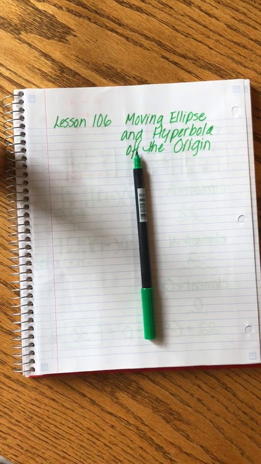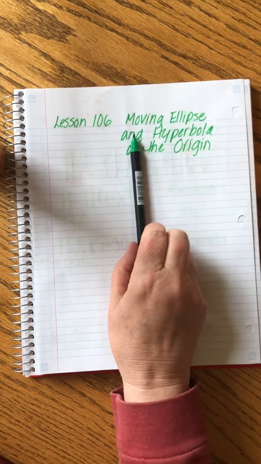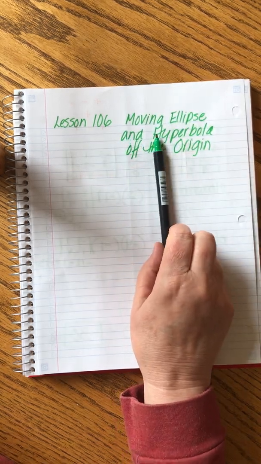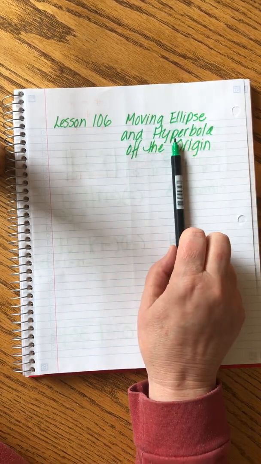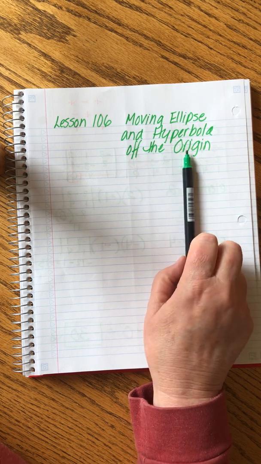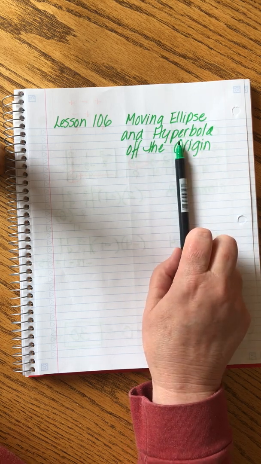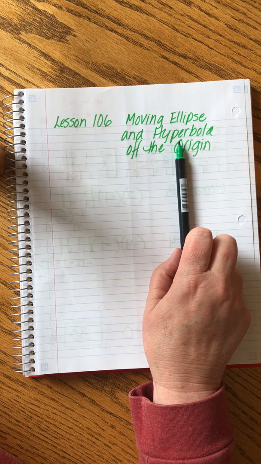Saxon Advanced Mathematics, lesson 106. Today we're going to talk about how to move an ellipse and a hyperbola off the origin. We've dealt with these shapes in the past, but always we've kept them centered perfectly on the origin. And today we're going to move them off.